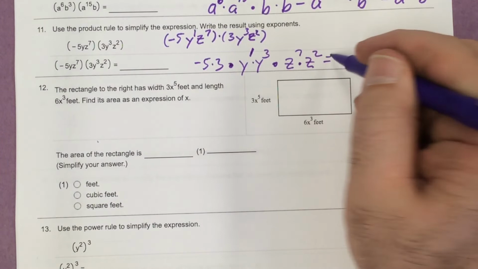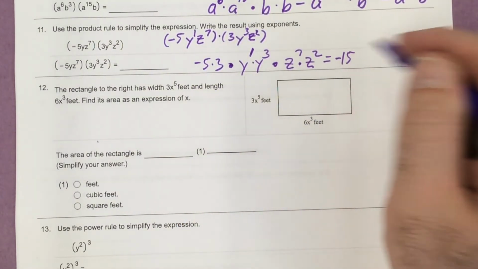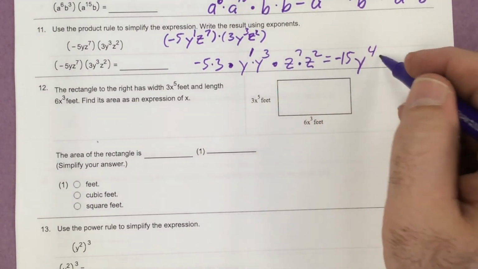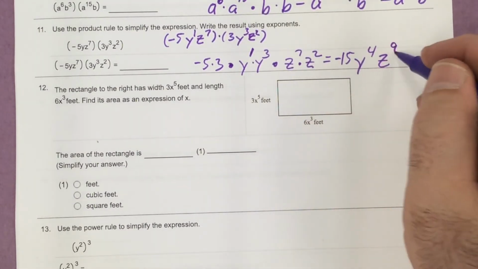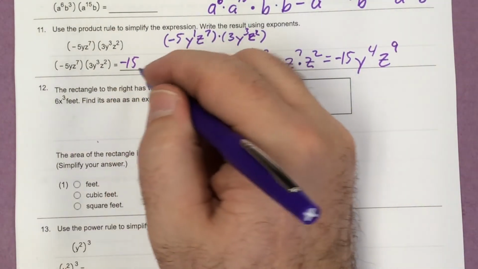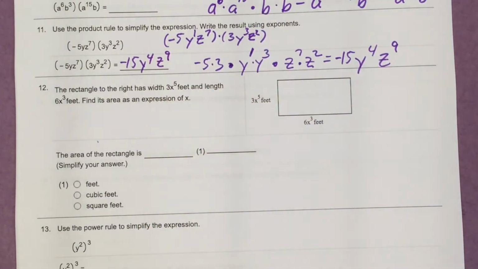So if I first do this, negative 5 times 3 will be negative 15. 1 plus 3, that'll be y to the 4th. For z, 7 plus 2 will be z to the 9th. Giving me my final answer of negative 15 y to the 4th z to the 9th. Let's go on and take a look at number 12 here.